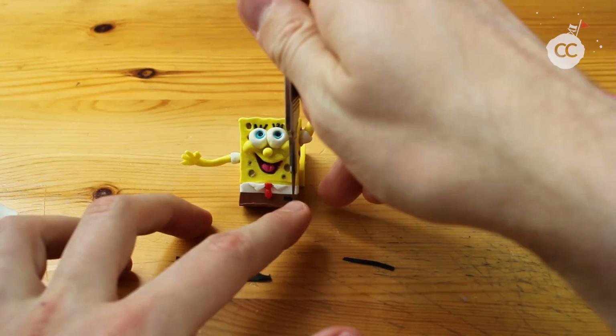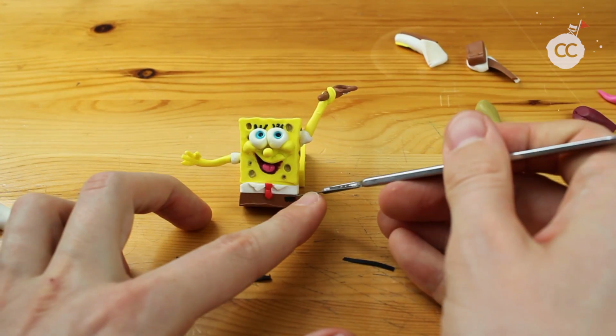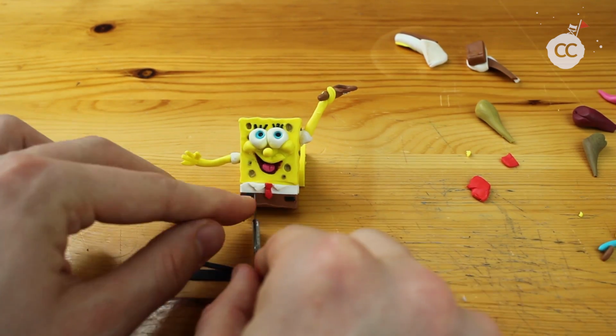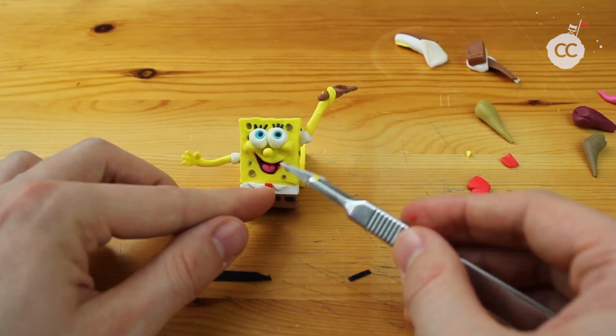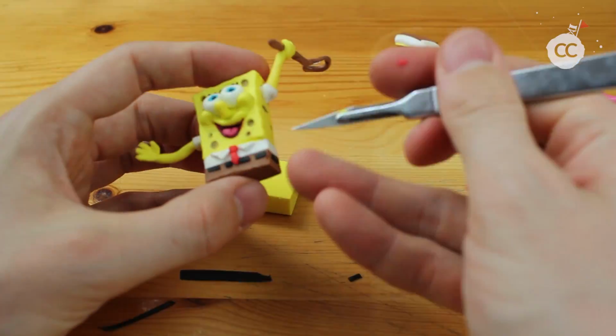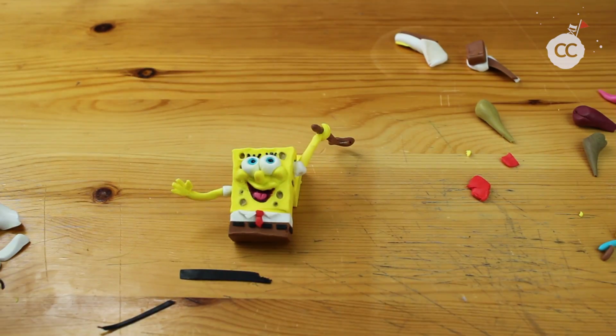Don't forget to make the belt. I'm just using a very thin layer of black clay. And it goes all around, so don't forget to make the side and the back as well.